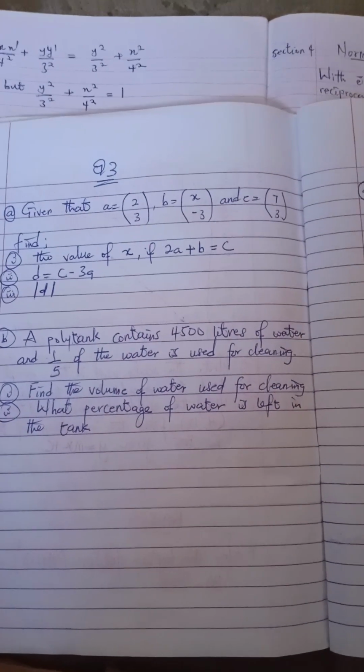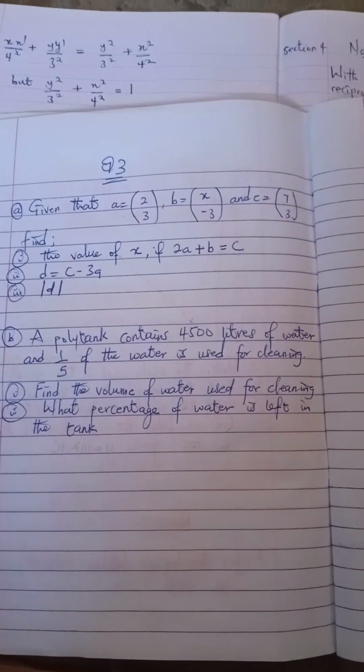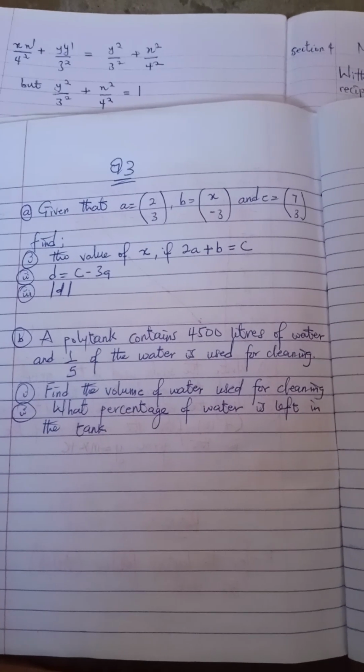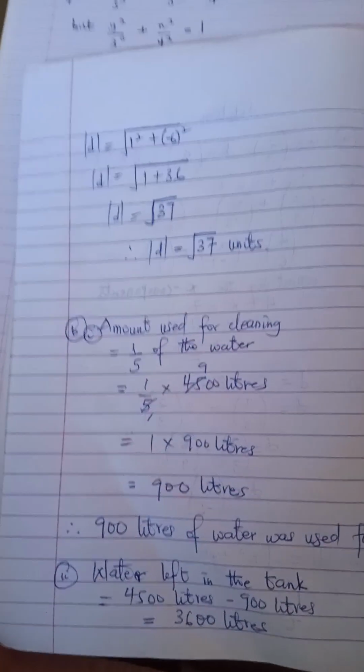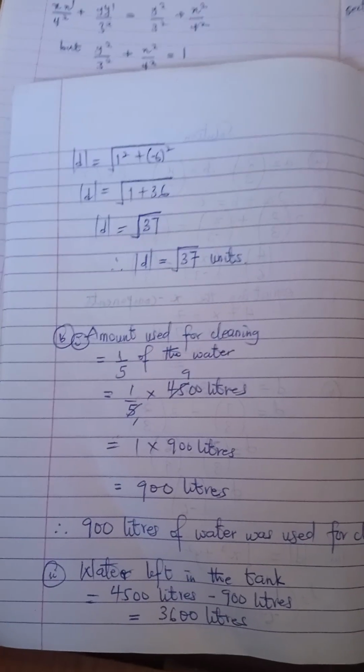From the question, a polytank contains 4,500 liters of water. That is the volume of the water in the tank. Then it says 1/5 of it is used. So when we say 1/5 of something, it means 1/5 of whatever the value is. So we have to calculate.